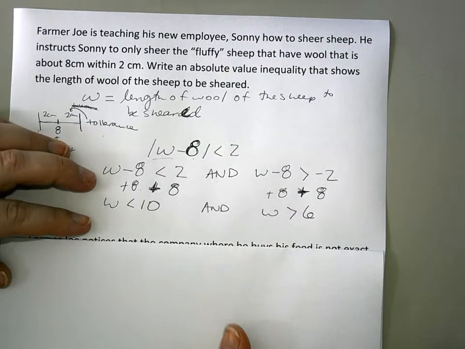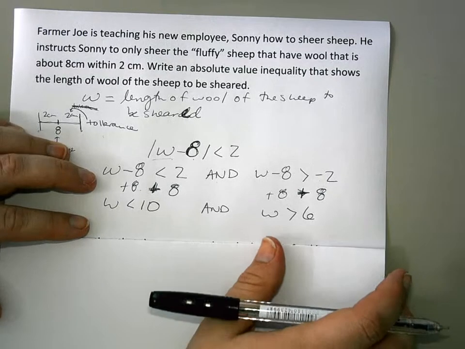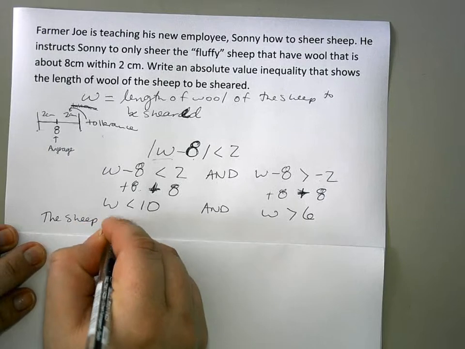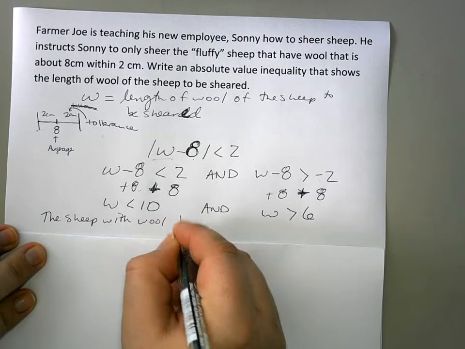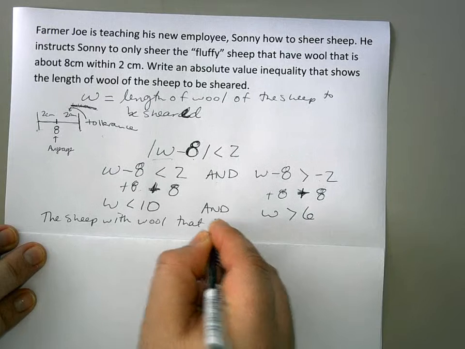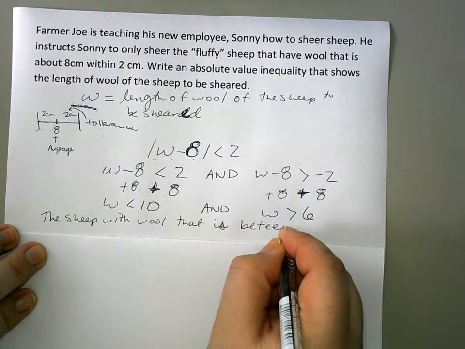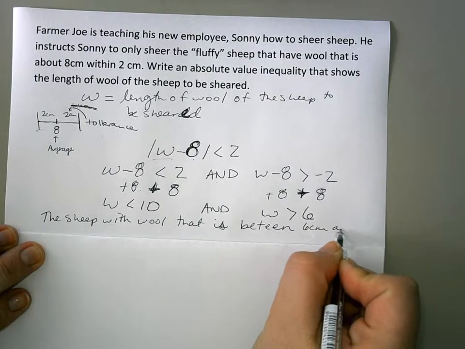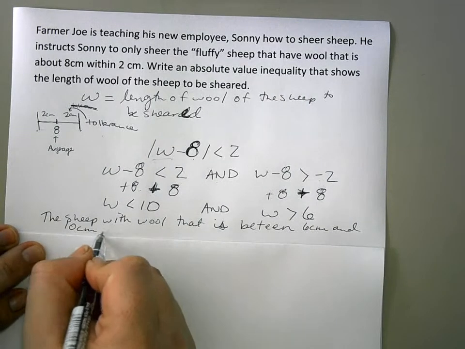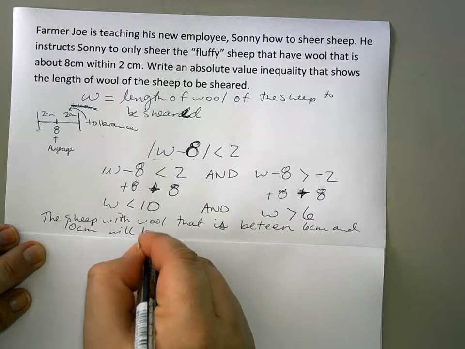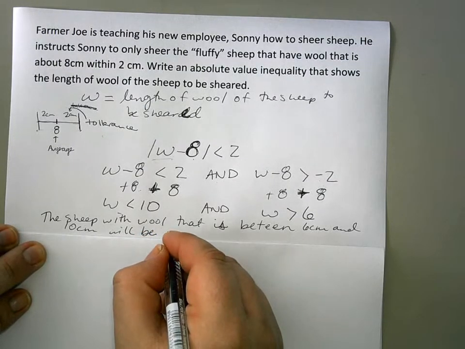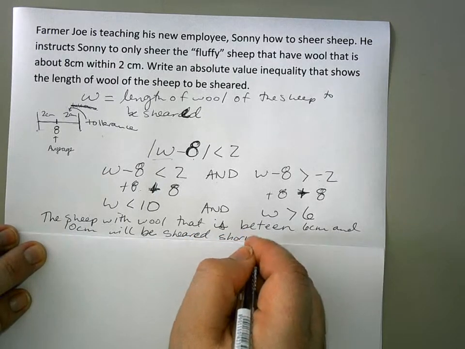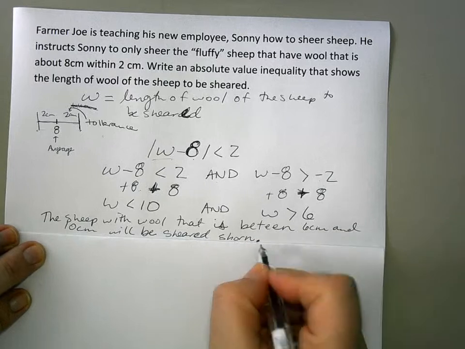And so the sheep with wool that is between 6 centimeters and 10 centimeters will be sheared. But I swear that I think it might be shorn. You're going to have to look that up. Report to me.